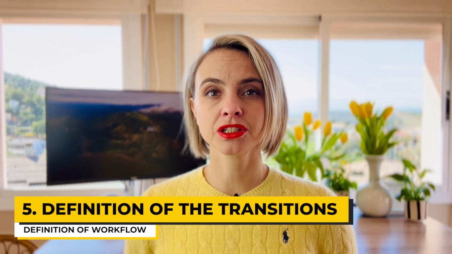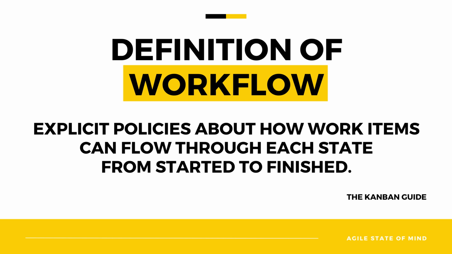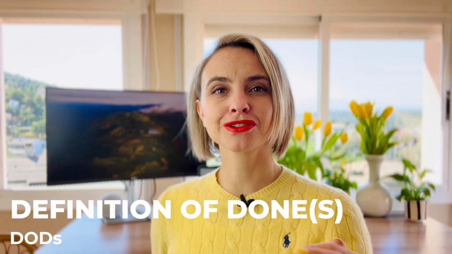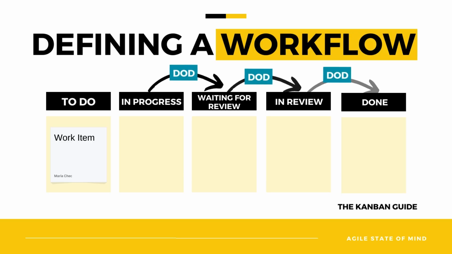5. Definition of the states. Those are explicit policies about how work items can flow through each state from start to finish. Those are really like a definition of done for each of the states of the flow. So you basically understand what needs to be done in each of them, so it's ready for the next.